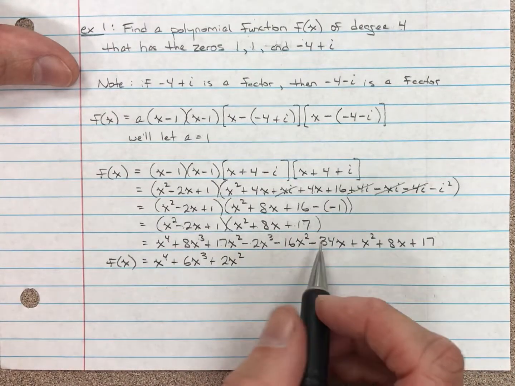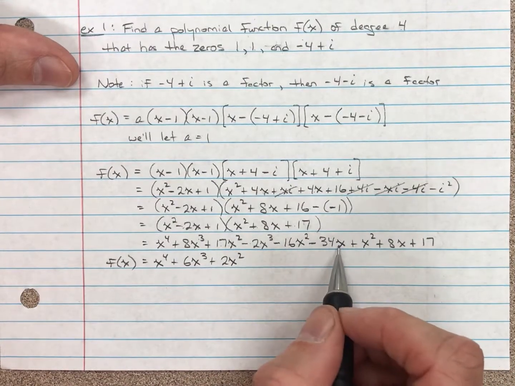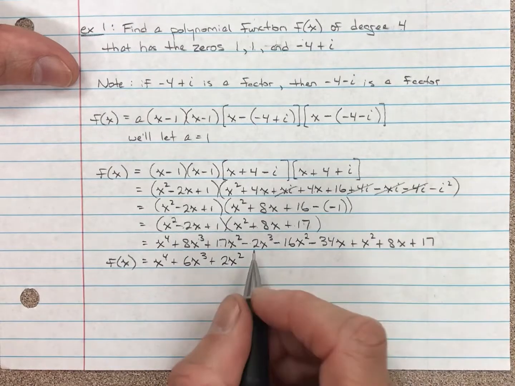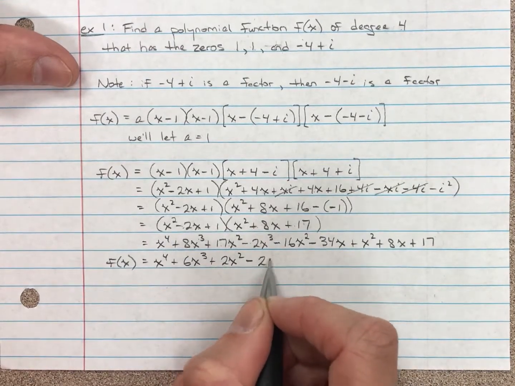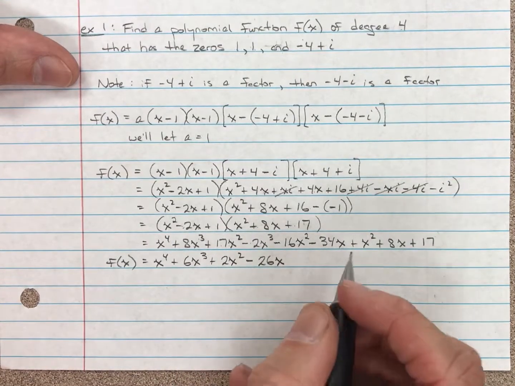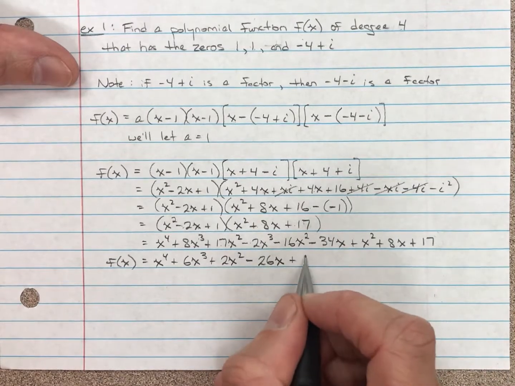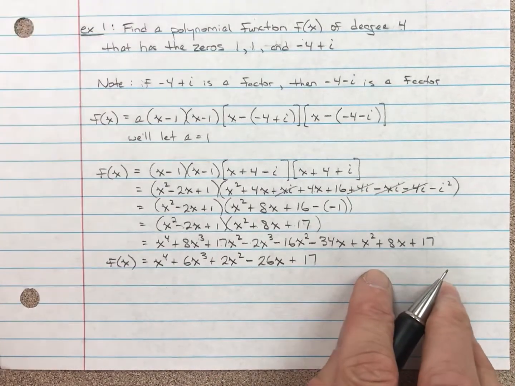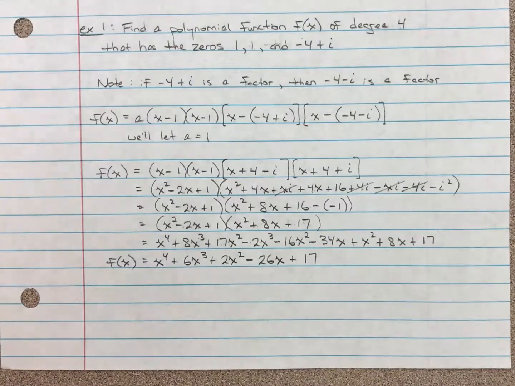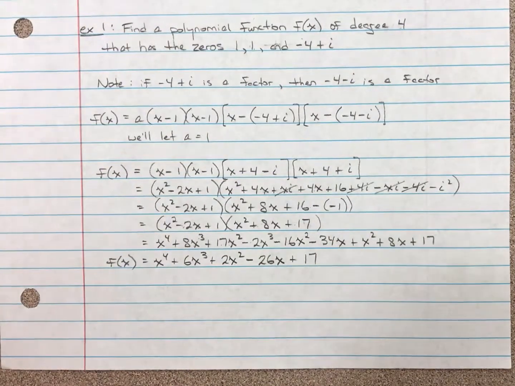Okay, let's see here, x's. Negative 34x's plus 8x's is negative 26x's. And then I have the constant plus 17. And there's my polynomial function of degree 4. All done. Okay, we found the function.